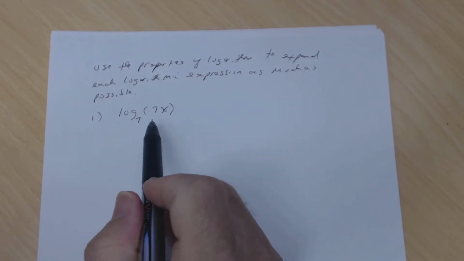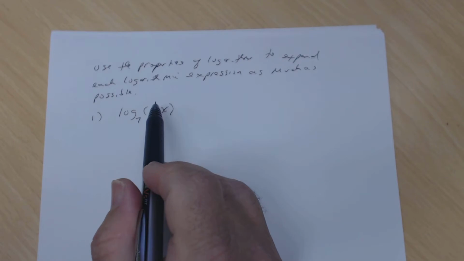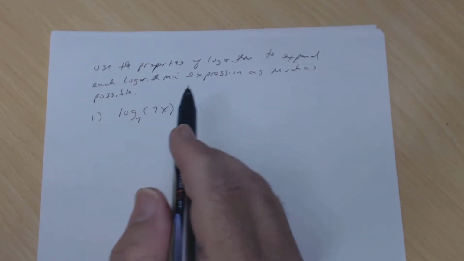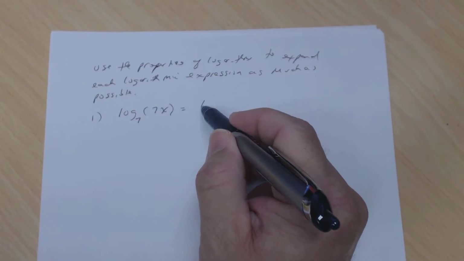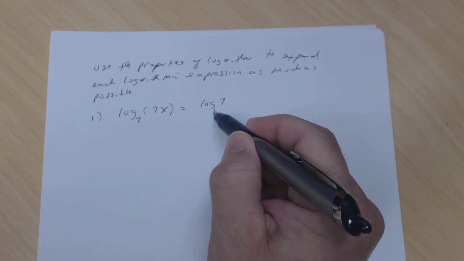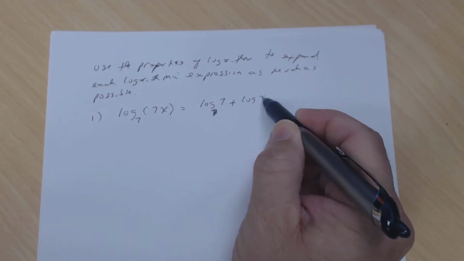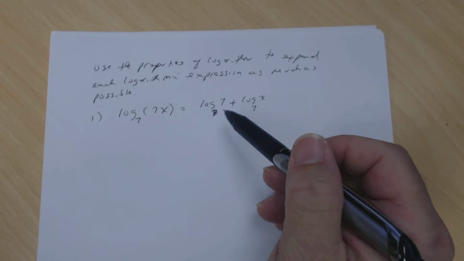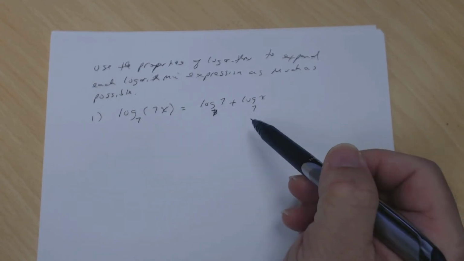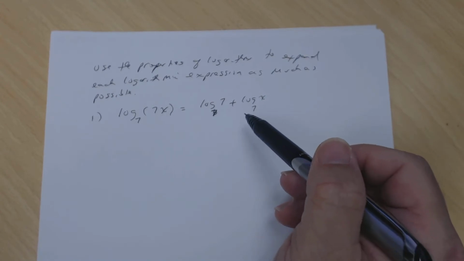All right, so I'm going to use the product rule here because I'm taking the log of a product. My argument is a product. So according to the product rule for logarithms, that becomes the log of 7 base 7 plus the log of x base 7. Now remember, the directions will say simplify as much as possible. So we expanded it using the product rule.